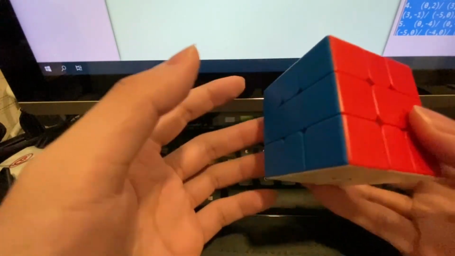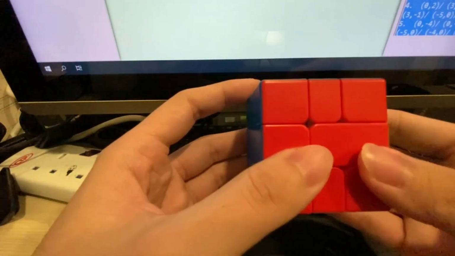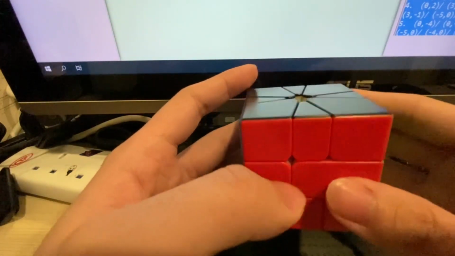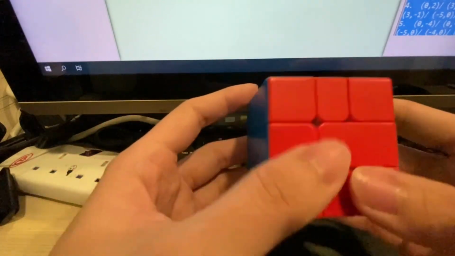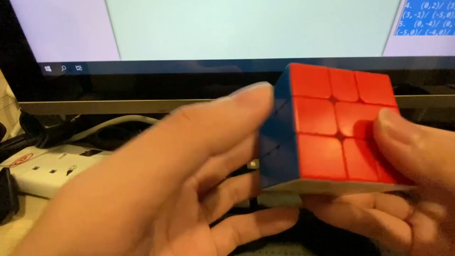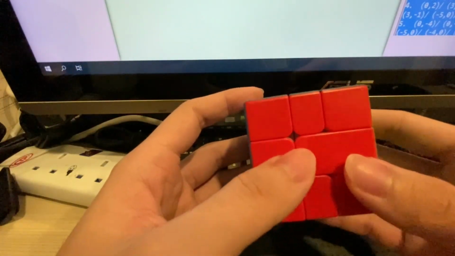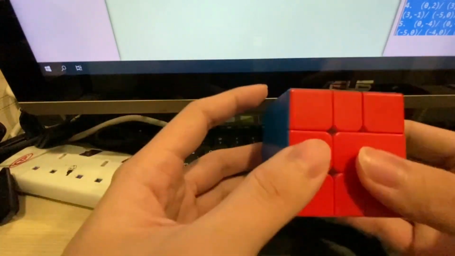I kind of want to go through the speedsolving.com forum, example solves forum, and just go through all the scrambles from the first page by page. So one video will be 1 page worth of scrambles, and then the second video will be page 2 and all that.